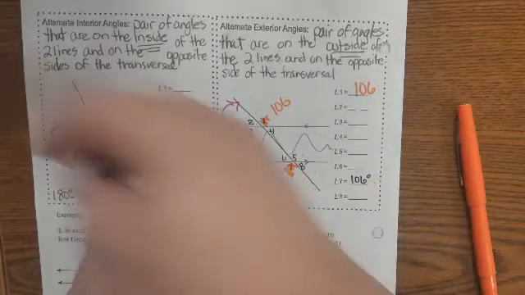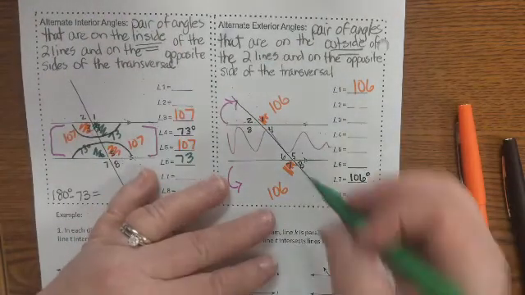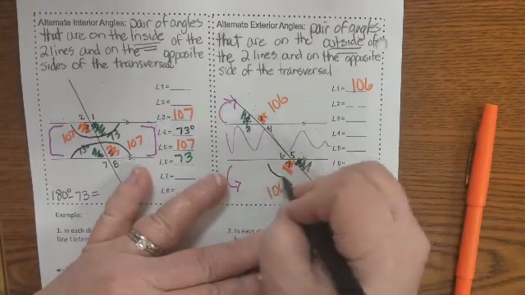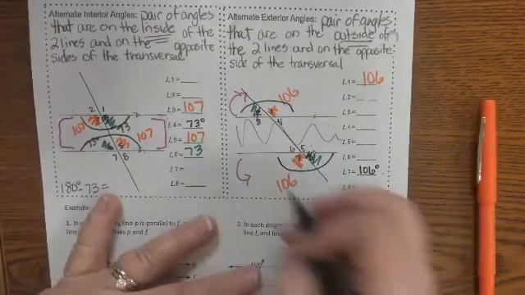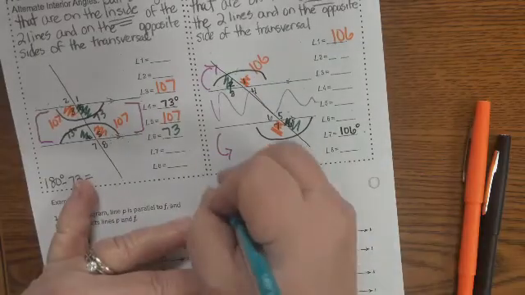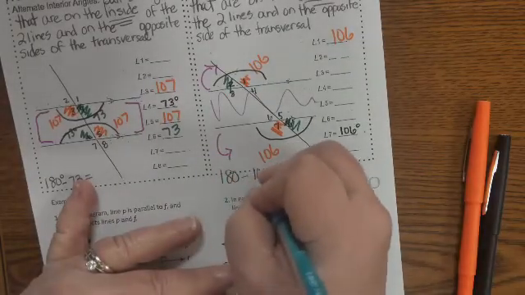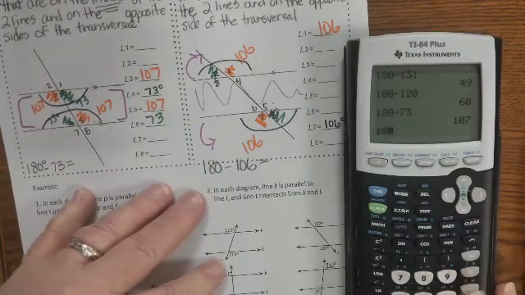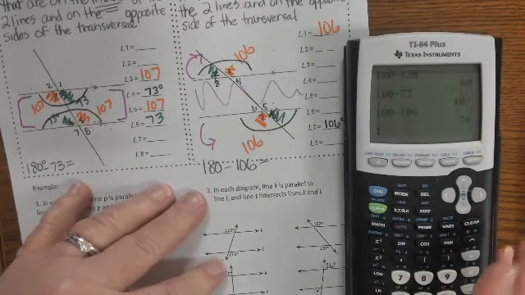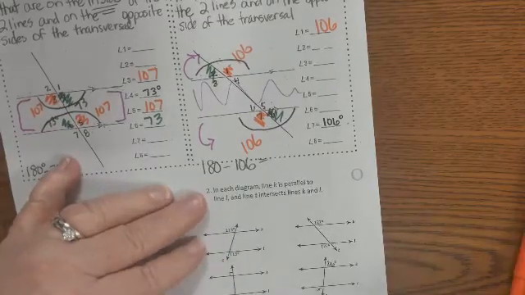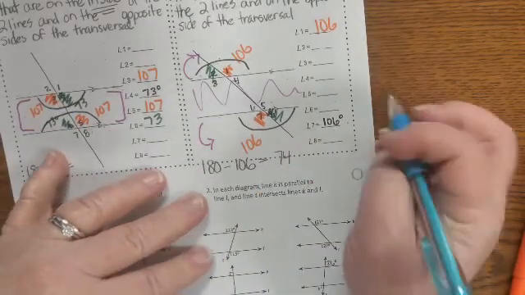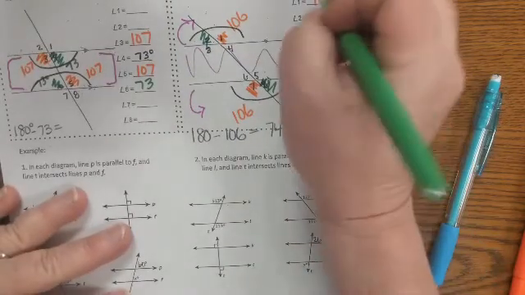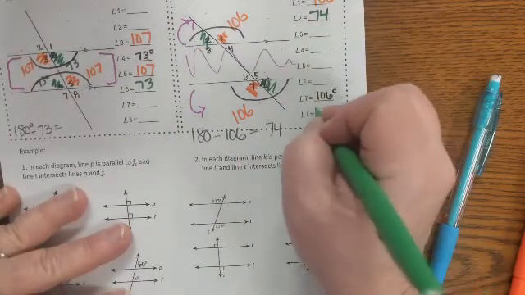And so then, of course, I can go back to my handy dandy. I've got 8 and I've got 2. So I can take my straight line and do 180 subtract 106, which is the known. They gave that to me. So 180 subtract 106, and I get 74. I know this has been a long process. So I've got angle 2 is 74 and angle 8 is 74.